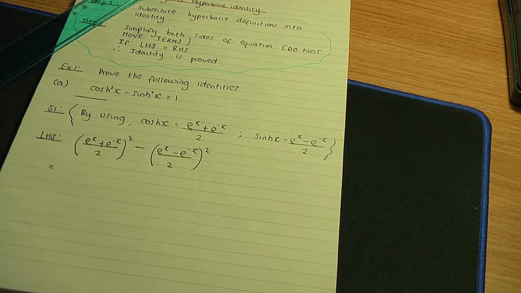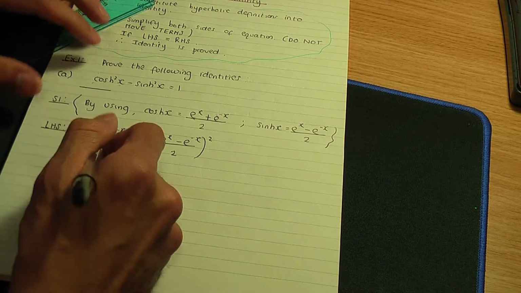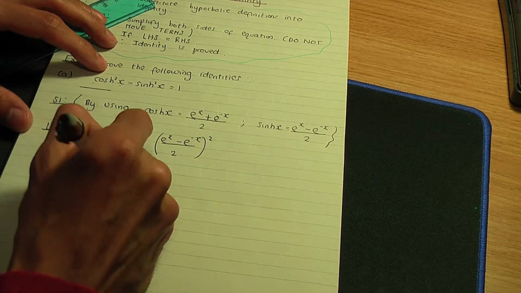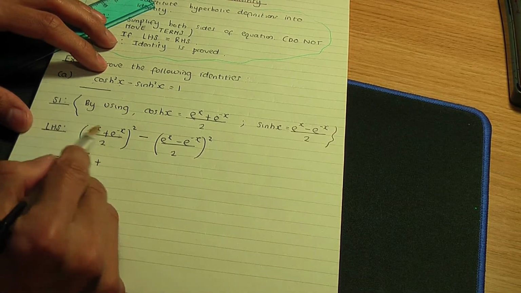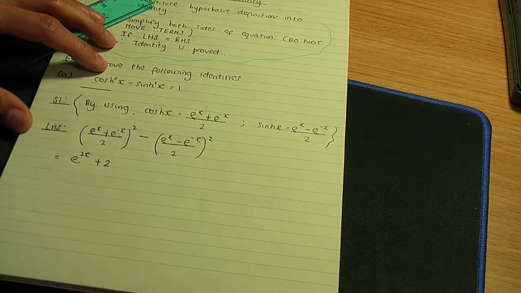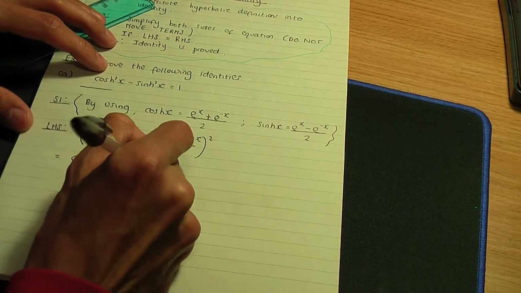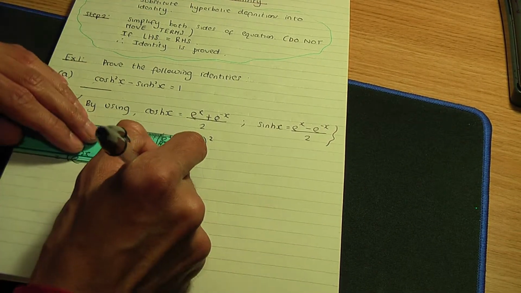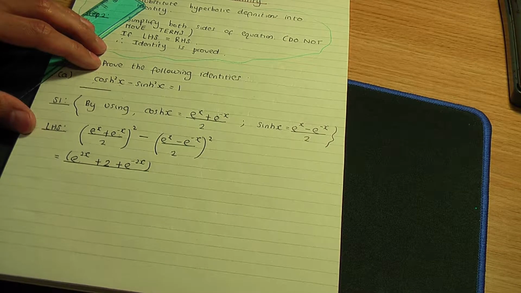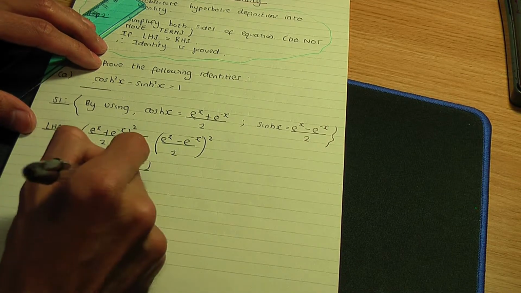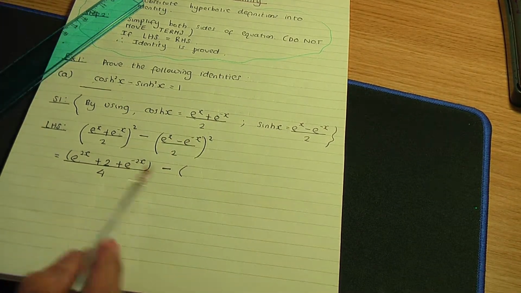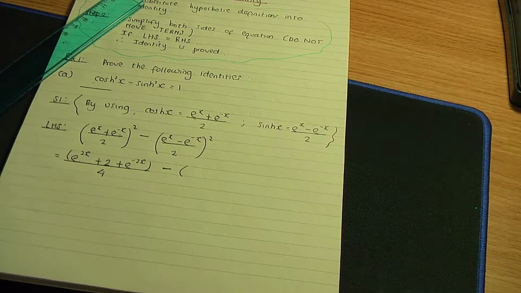Now if we expand the brackets, let's see what we have. For the first term, we're going to have e to the power 2x, plus 2e to the 0. So 2e to the 0 means 2, as e to the 0 is 1, plus e to the minus 2x. This is what you should get when you expand the top term, e to the x plus e to the minus x, squared, divided by 2 squared, which, as you know, is 4. Minus, I like to keep the terms in brackets so it prevents me from making any errors.